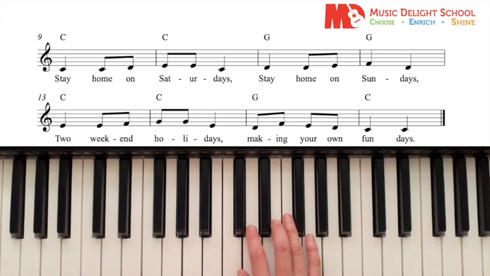Next, we look at bar 11 and 12. Bar 11 and 12, the rhythm pattern is ta, ti, ti, ta, ta, with the notes D, D, E, F, D. Now I'm going to show you bar 11 and bar 12.